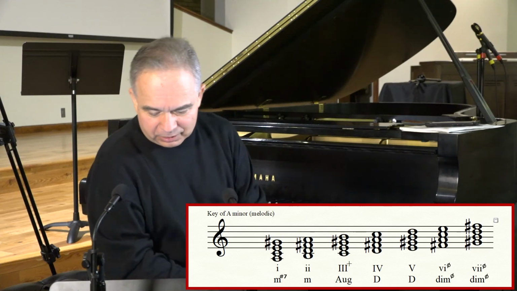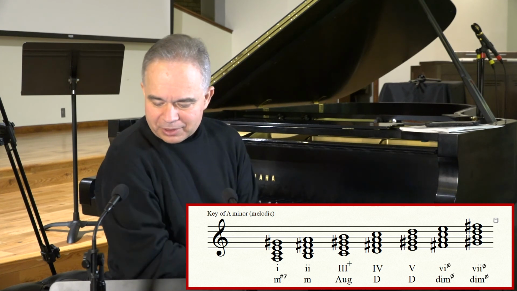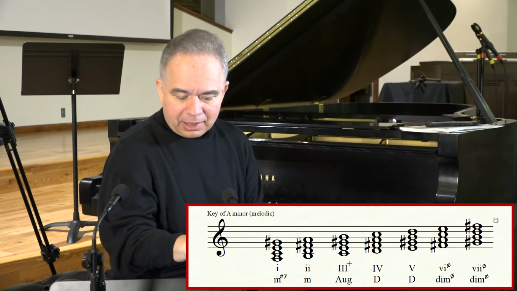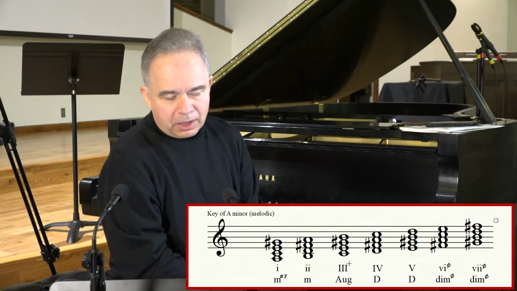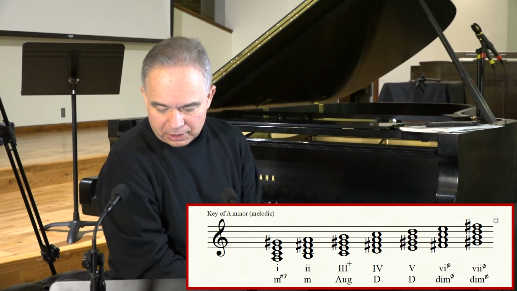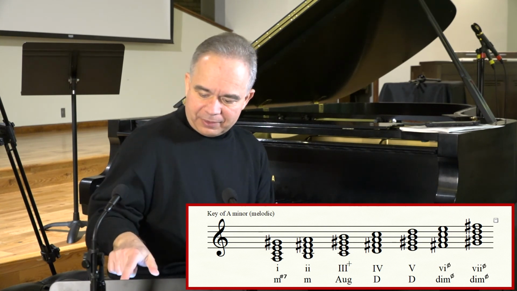So kind of disappointing, because I would have liked to see that fully diminished in there, but it doesn't happen in the melodic. It only happens in the harmonic form of the minor, on the seventh degree, where we get that fully diminished seventh chord.